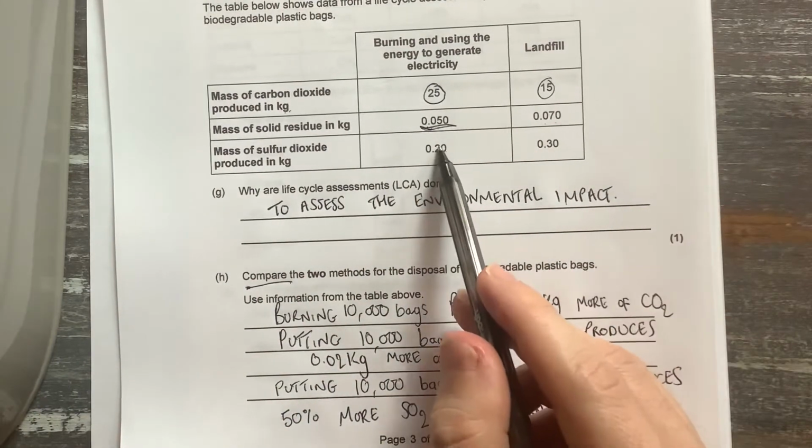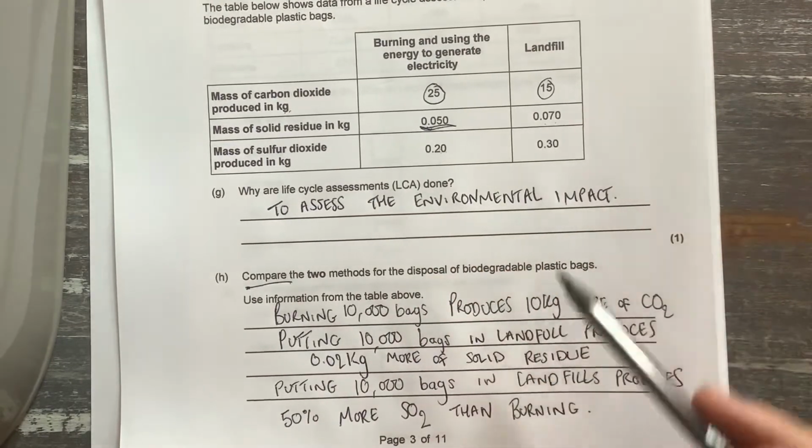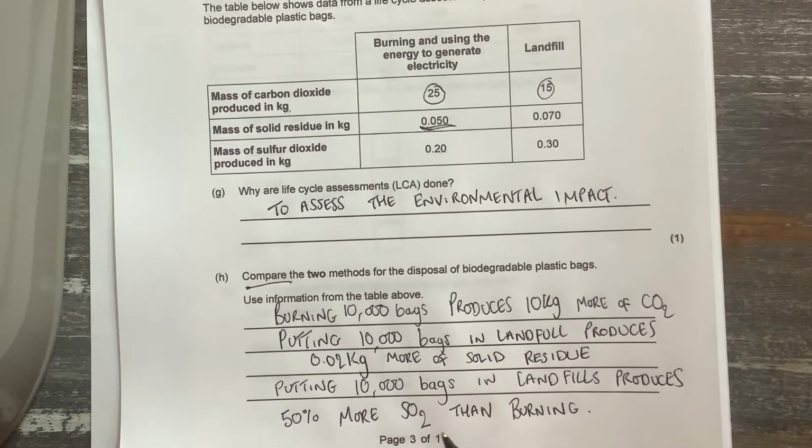So we can see 50% of 0.2 is 0.1, and add that on, so that's why it's 50% more SO2, sulfur dioxide, produced than burning.